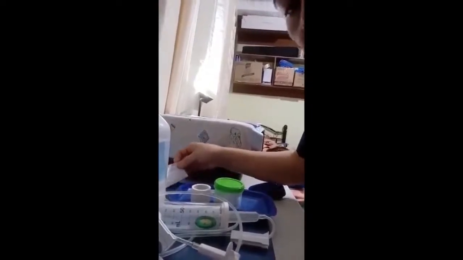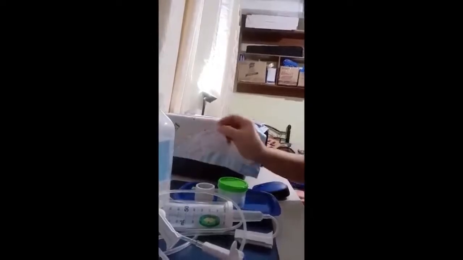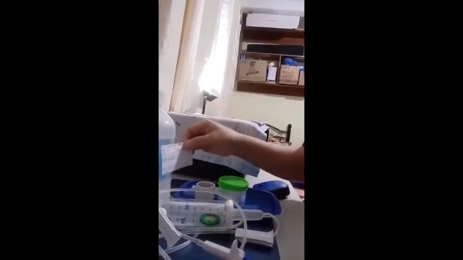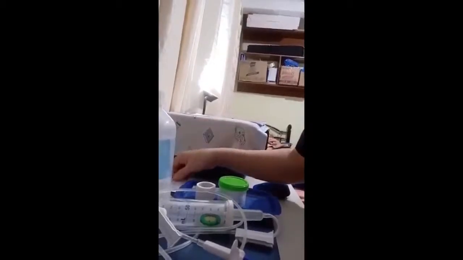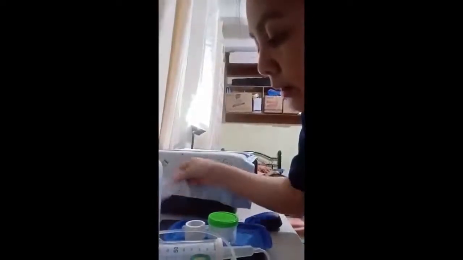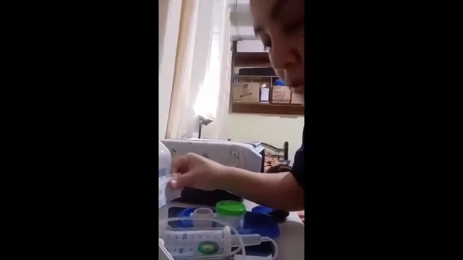And also we have to be sure that we will make an IV card to be attached to the IV after the infusion, so that it would give the nurse on duty the appropriate information regarding the patient's infusion.